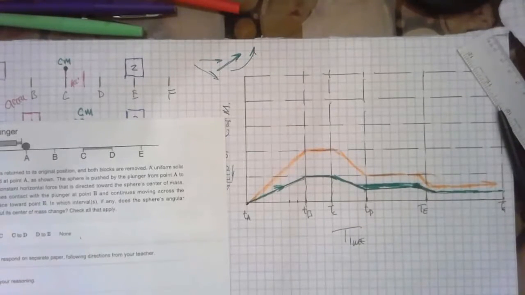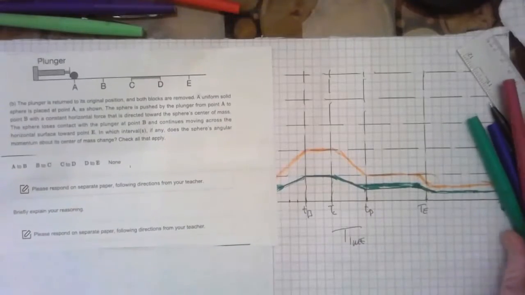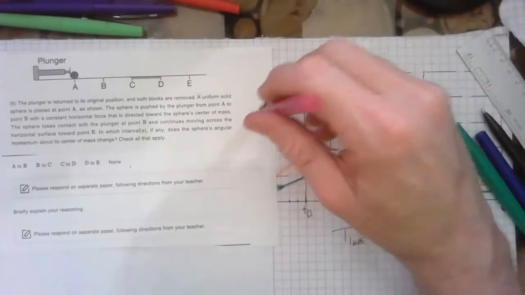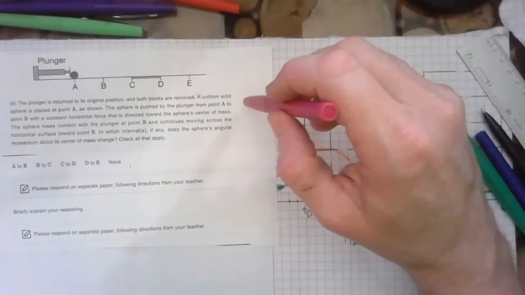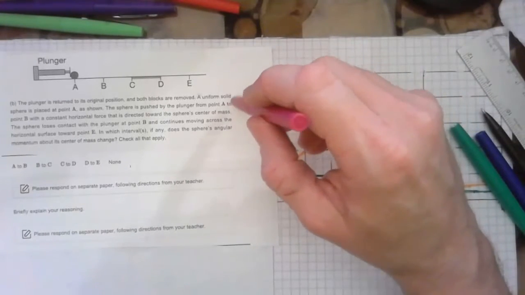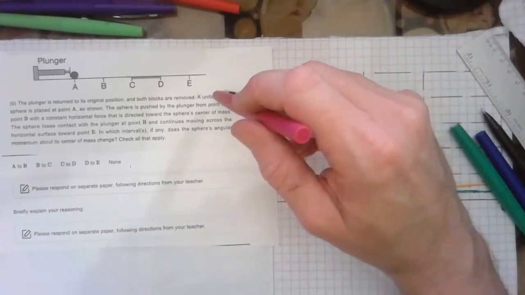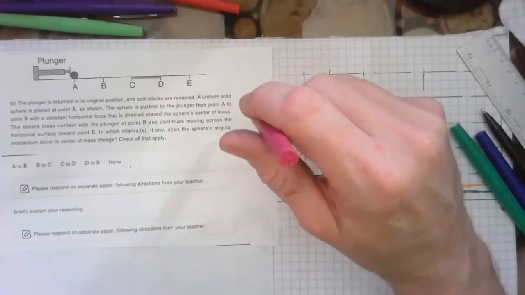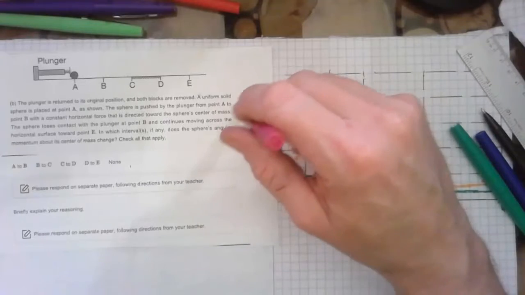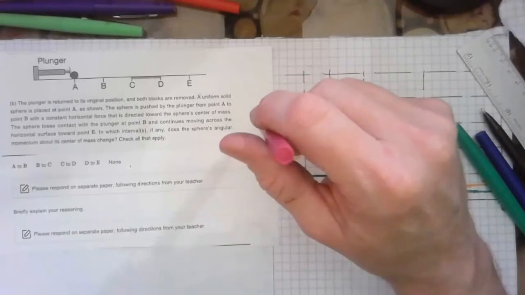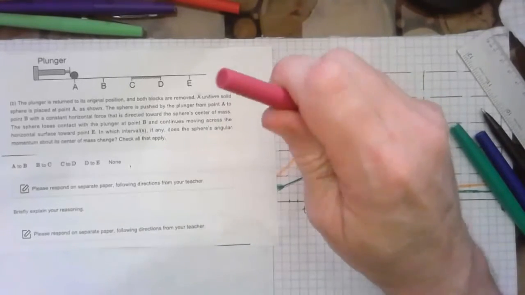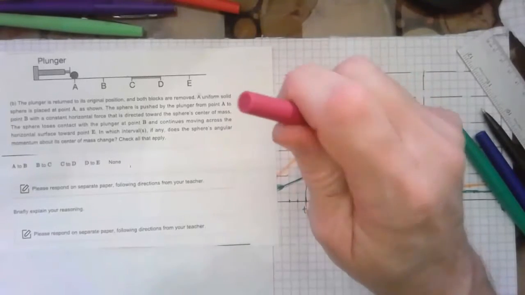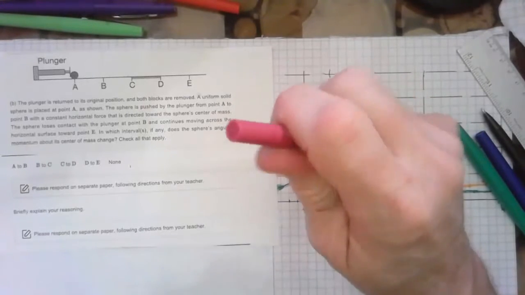Plunger is returned to its original position and both blocks are removed. A uniform solid sphere is placed at point A as shown. The sphere is pushed by the plunger from point A to B along with a constant horizontal force that is directed toward the sphere's center of mass. The sphere loses contact with the plunger at point B and continues moving across this horizontal surface towards point E. In which intervals, if any, does the sphere's angular momentum about its center of mass change?